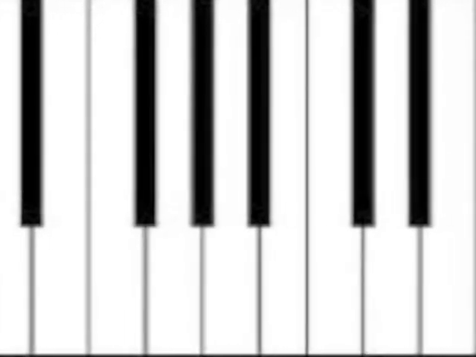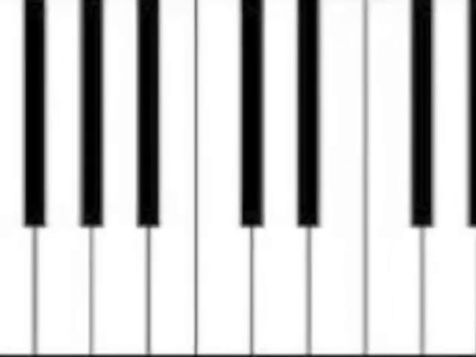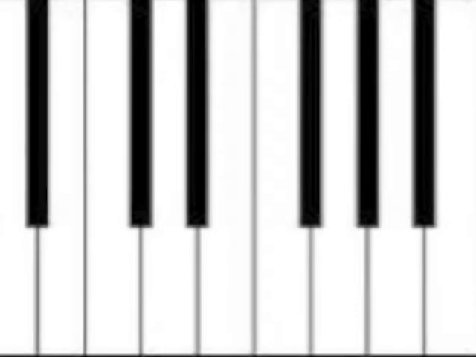Another pattern based on 2 and 3 is the pattern of the black keys on the piano.